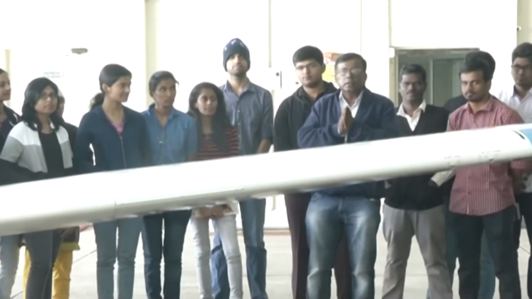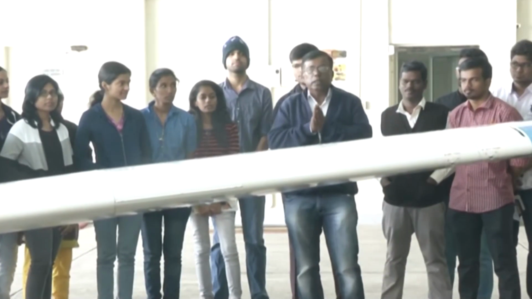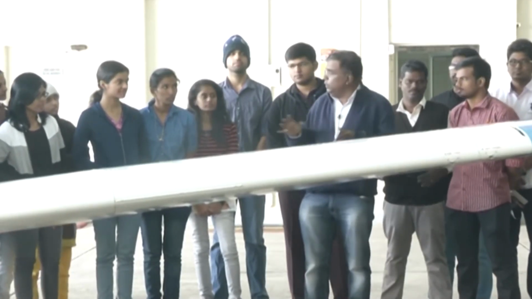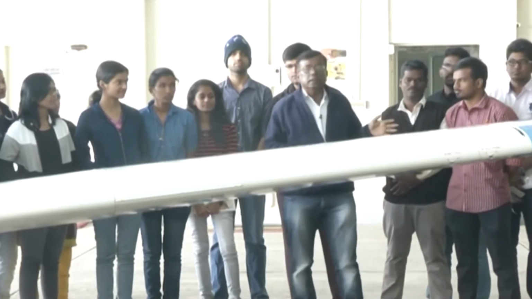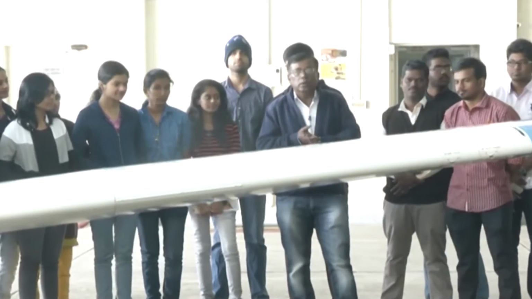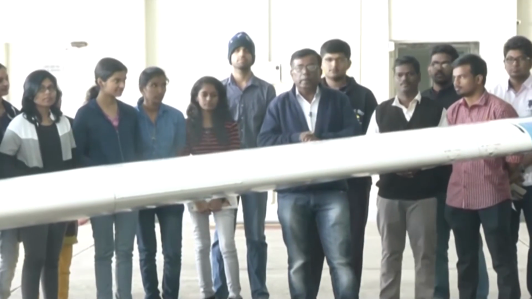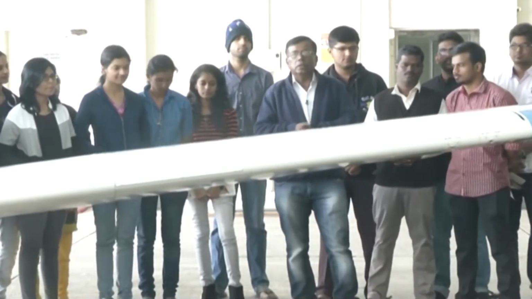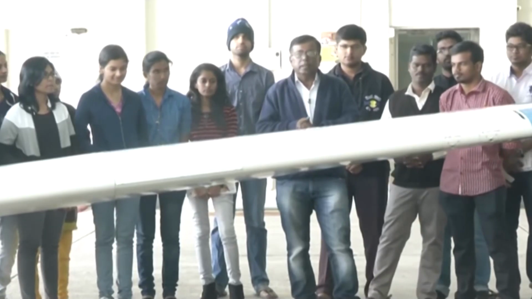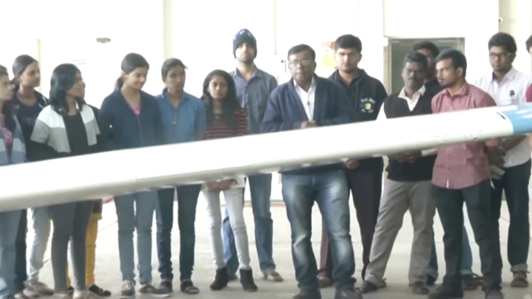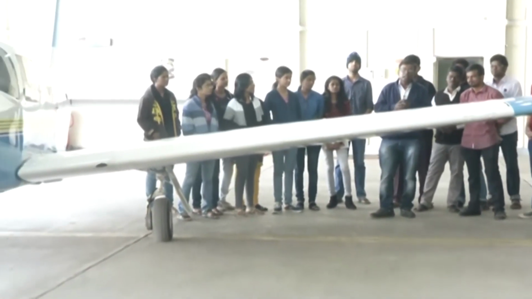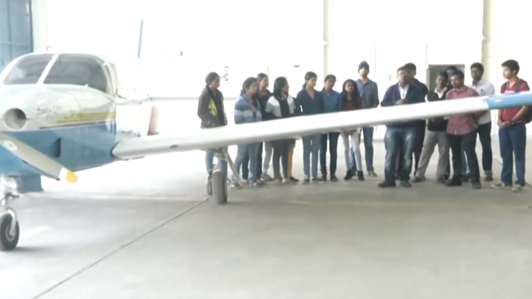Good morning. Today we are here in the Flight Laboratory, and I am fortunate to be surrounded by students of MIT, Chennai. You all know Dr. Kalam was a student of MIT. They are here as a part of their course on Introduction to Airplane Experiments in Flight. Today we want to demonstrate how we can take the measurement of weight of an airplane.